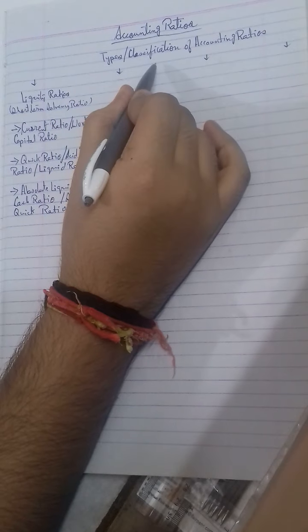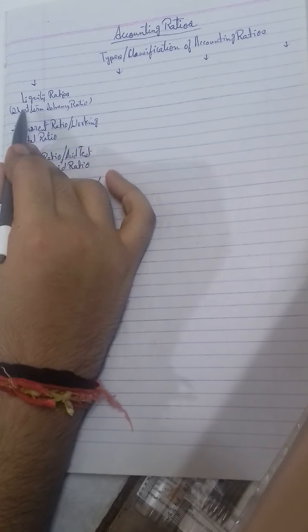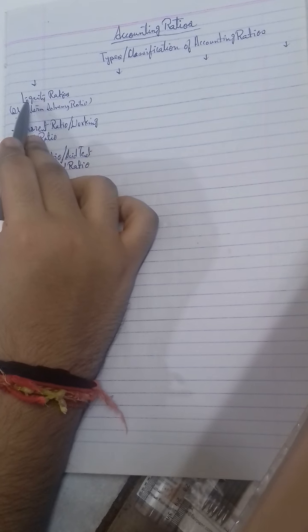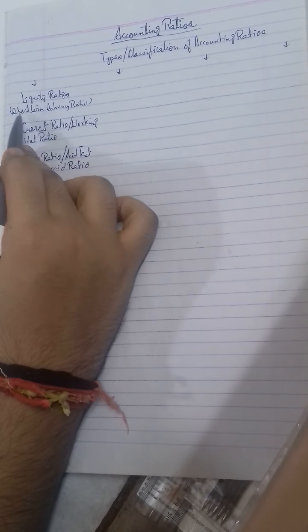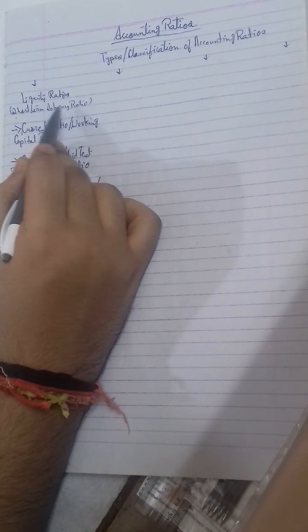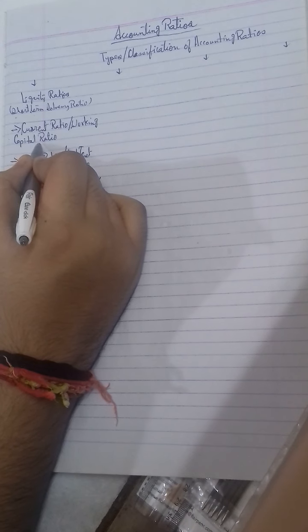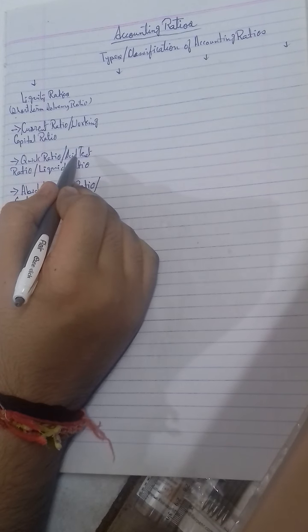Now you repeat after me. Types of accounting ratios. Liquidity ratios are also known as short-term solvency ratio, and under liquidity ratios: current ratio, which is also known as working capital ratio. Quick ratio, also known as acid test ratio, which is also known as liquid ratio.